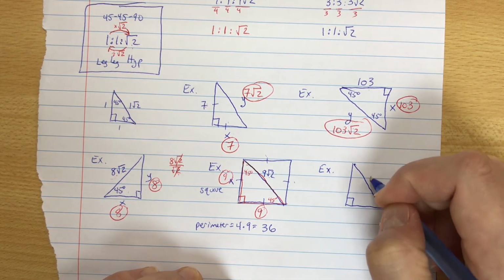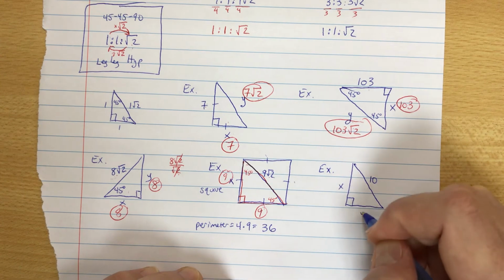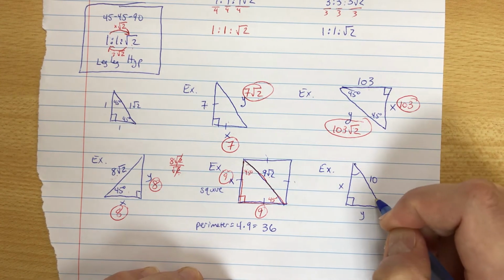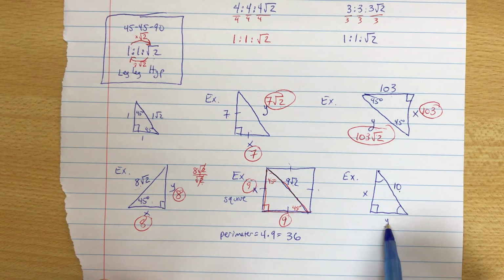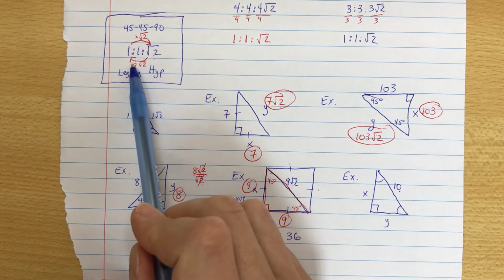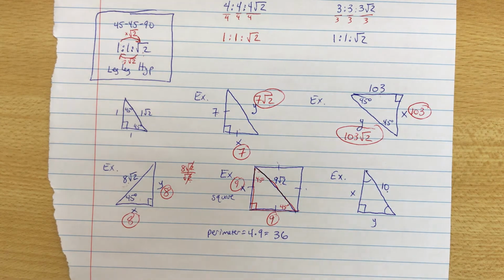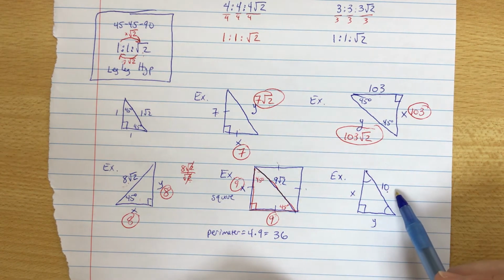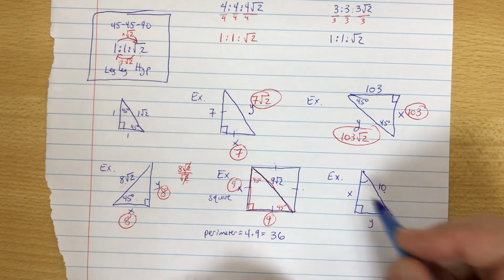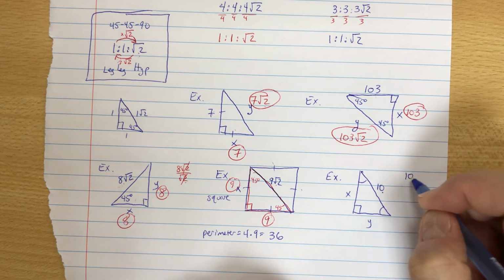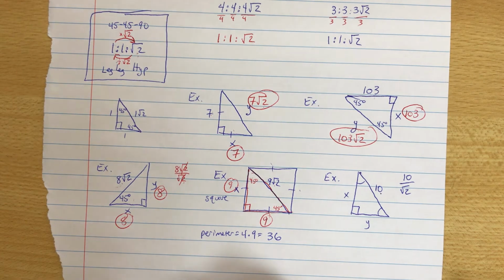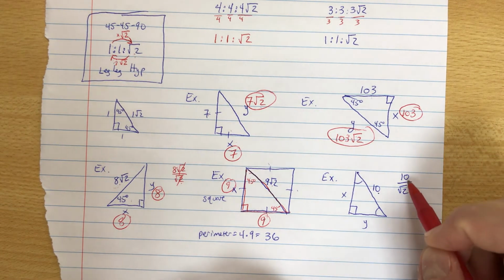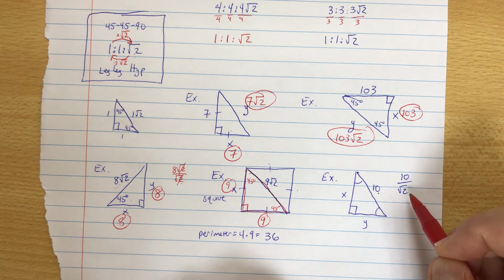Let's say that the hypotenuse was 10. Okay, again, it's a 45, 45, 90. To go from the hypotenuse back to a leg, I have to divide by the square root of 2. What happens if I don't have a square root of 2 to start with, though? Well, we're going to take whatever the hypotenuse is, we're going to divide by square root 2. Now, that is not simplified. What we have to do is called rationalizing the denominator.